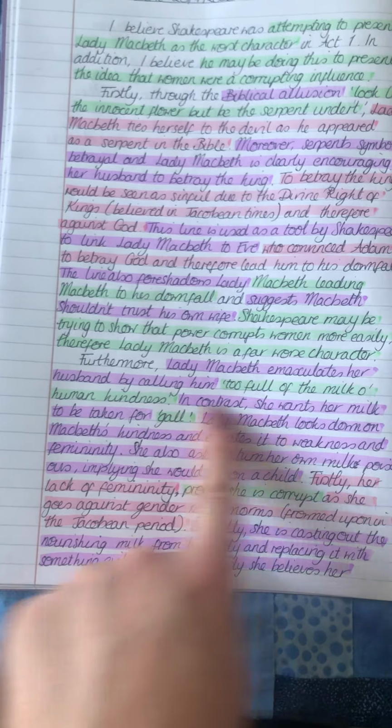So again, remember, I'm just trying to support this with some AO3. So I think this because of this as well. But I don't want to dwell on this too much because it doesn't get me as many marks as this. Secondly, she is casting out the nourishing milk from her body and replacing it with something evil. This could imply she believes her femininity to be weakness, and some may feel sympathy. Now look here, some may feel. If you look there, that's actually where I'm trying to start including an alternative reading.